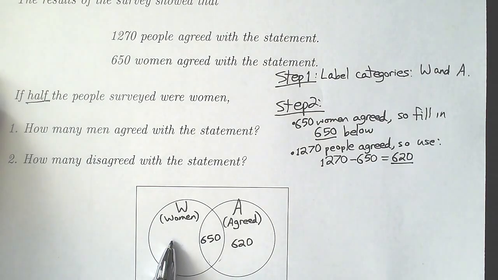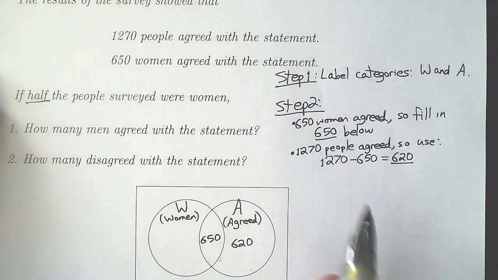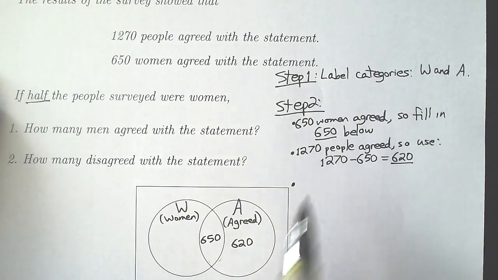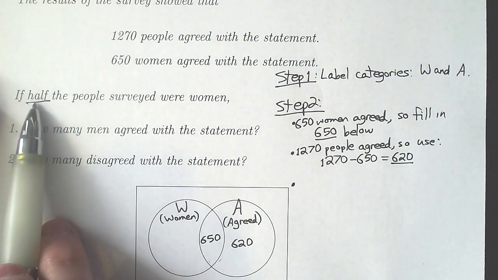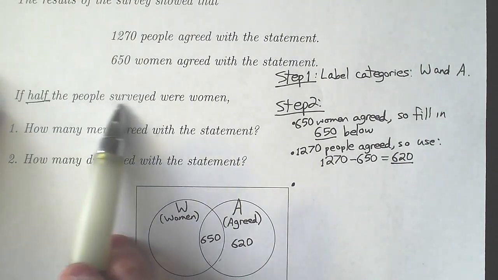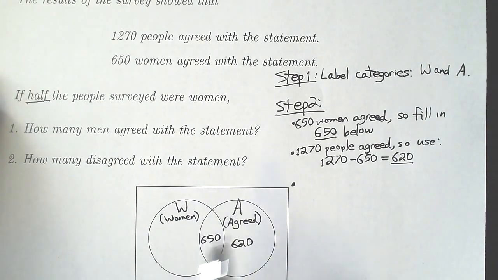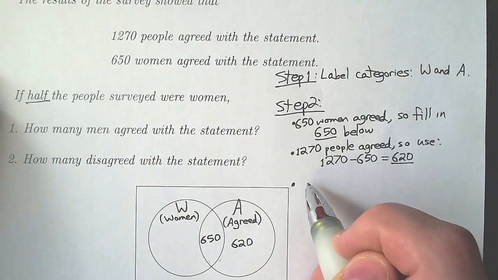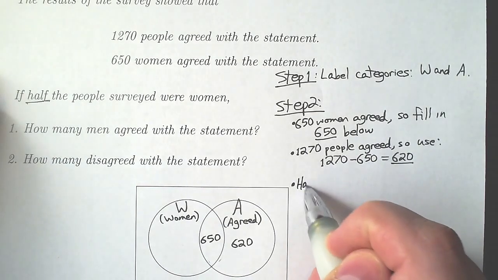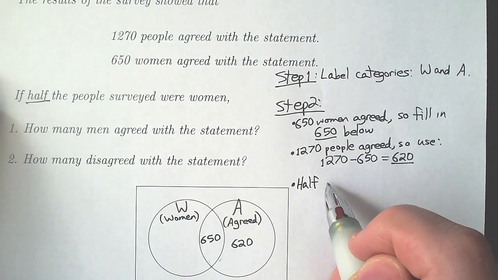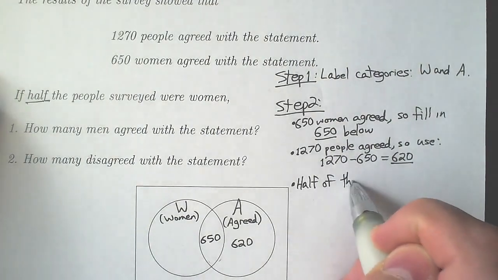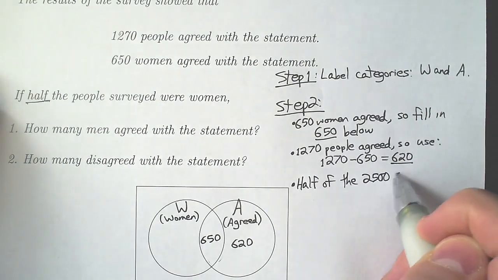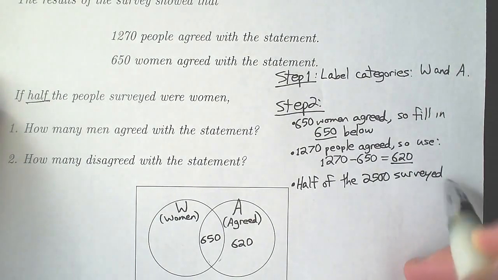Next, I want to figure out what goes here. This is where we need to use that half. I underlined that earlier. I thought half the people surveyed were women. We're looking at the women category, so I think it makes sense that we need to use the half somewhere. There were 2,500 total, right? Let's say half of the 2,500 surveyed were women.